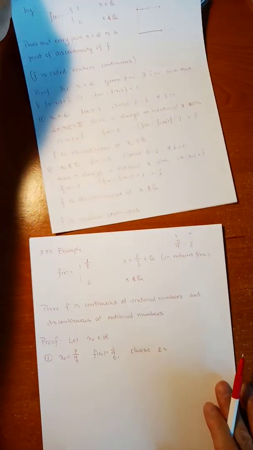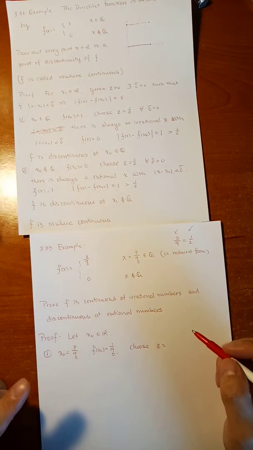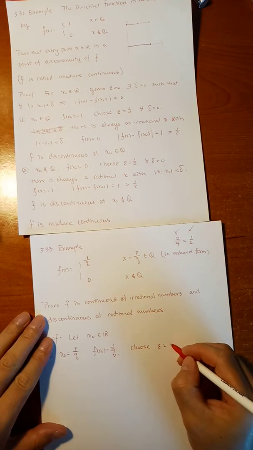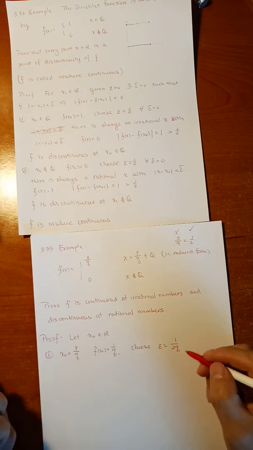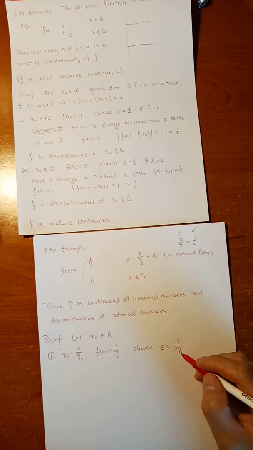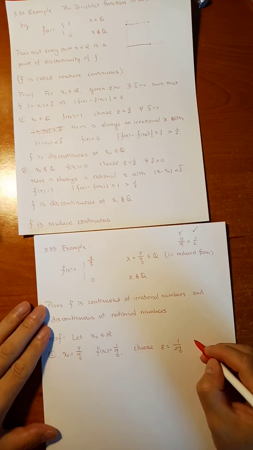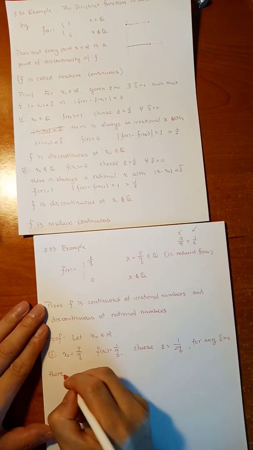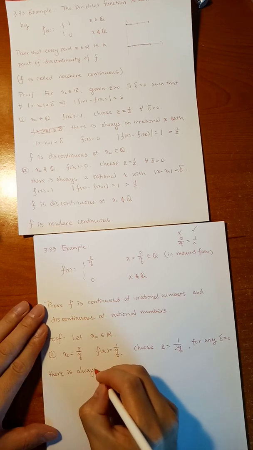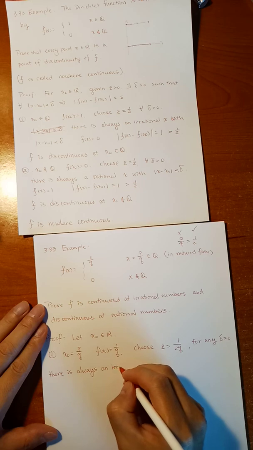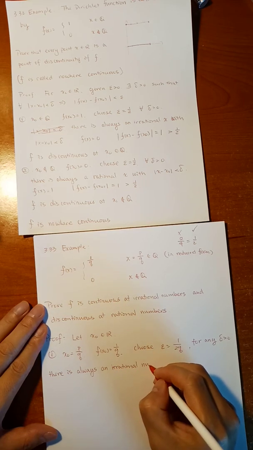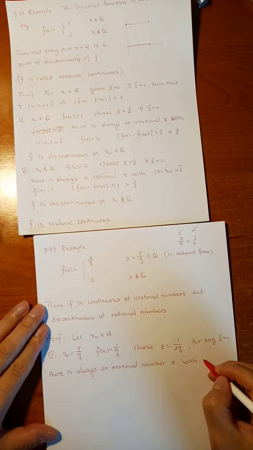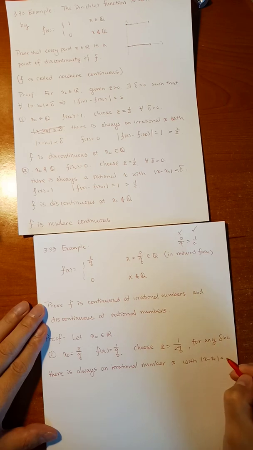But this time, the difference is between 1 over q and 0. Real rational number 1 over q, irrational number 0. So we choose epsilon to be 1 over 2q, half of the value 1 over q. We choose this. Then for any delta greater than 0, there is always an irrational number x with |x minus x0| less than delta.